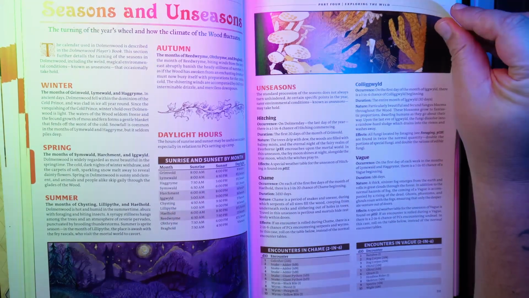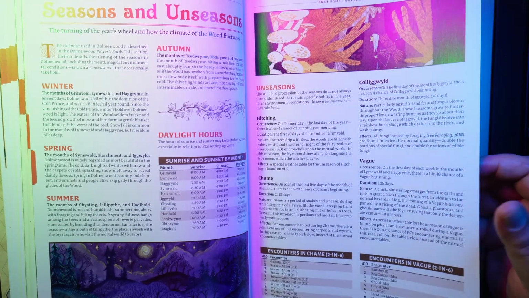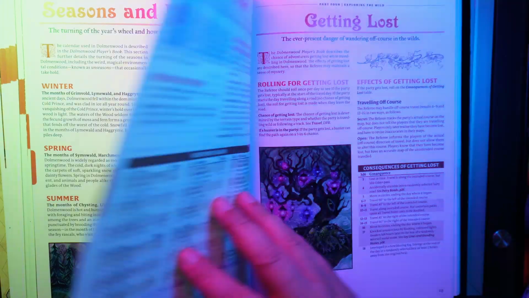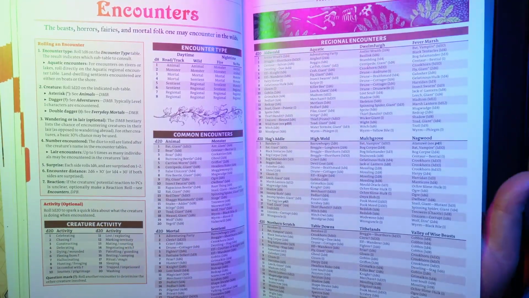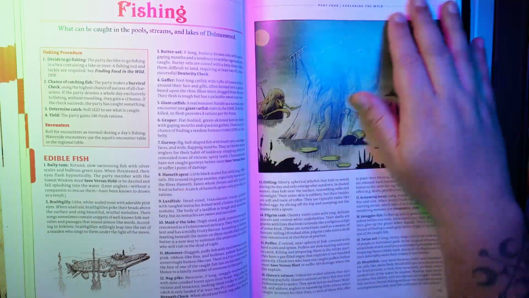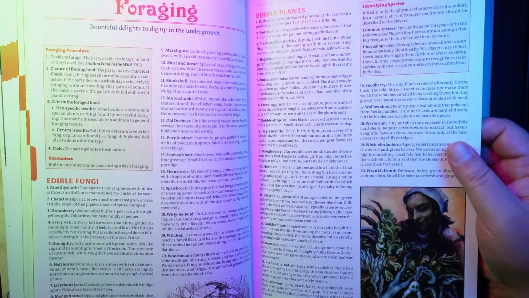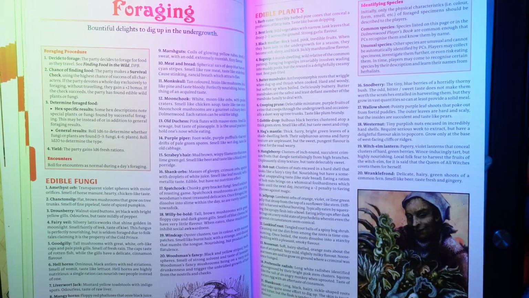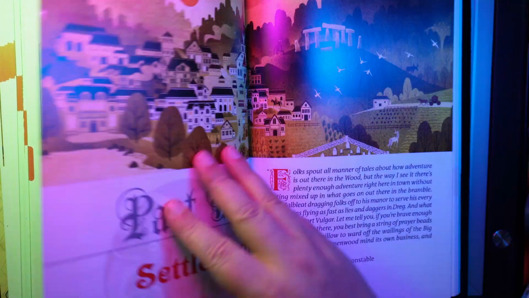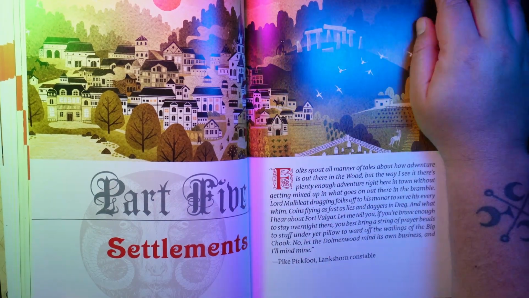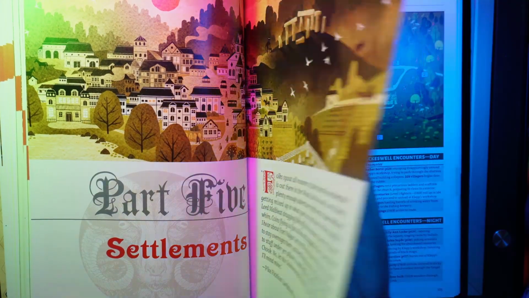Part 4, Exploring the Wild. So this is the section on traveling through the Dolmenwood, and you get your different seasons, your daylight hours, unseasons, weather, getting lost rules, encounters. These are all present on the inside of the GM screen if you get the GM screen, which is awesome. There's rules for fishing. Amazing. We've not gone fishing yet, but I mean to. Foraging is also awesome. I think they've done a little bit of foraging. And then you've got hunting here. So amazing rules for kind of wilderness exploration stuff that is not usually present in most of your bog standard RPGs. It's quite good.